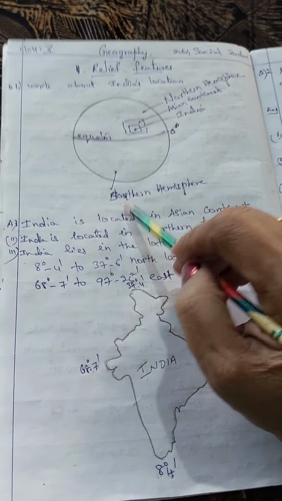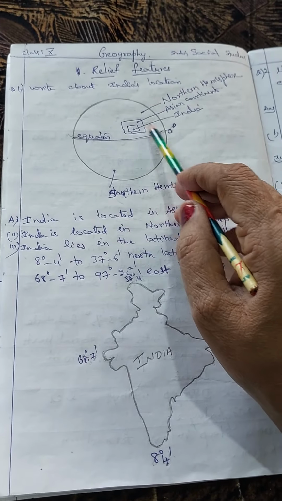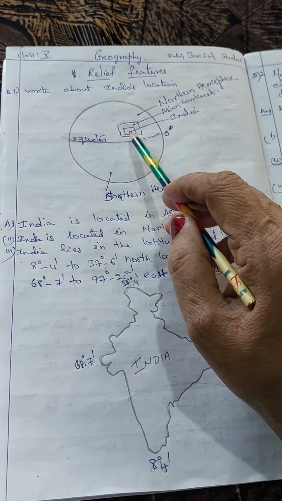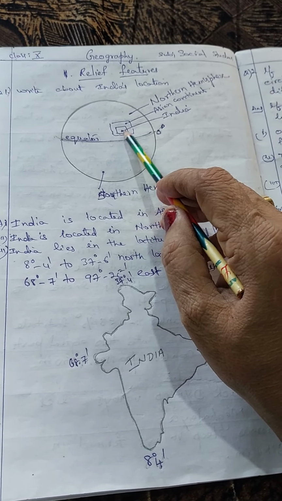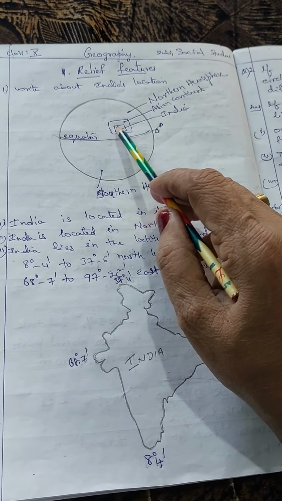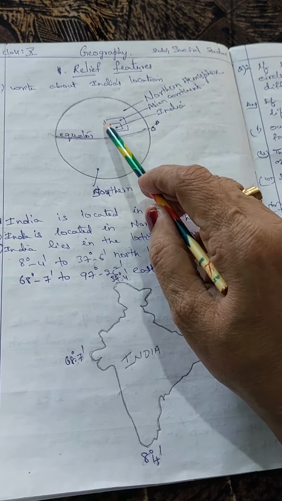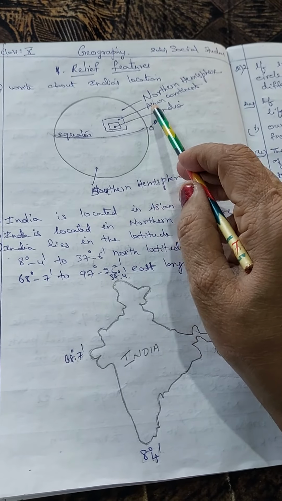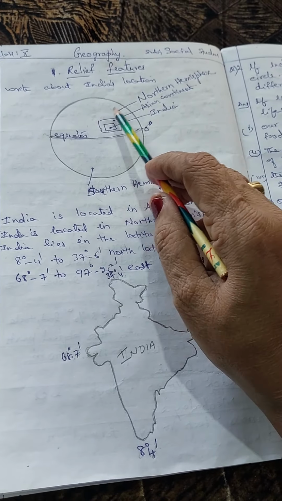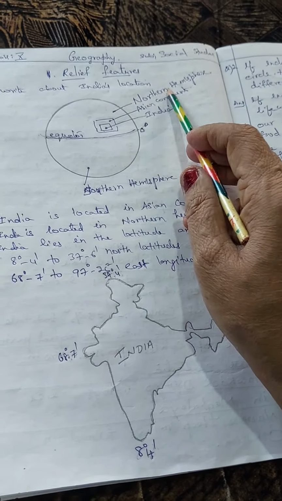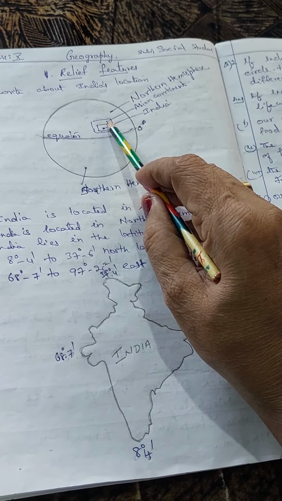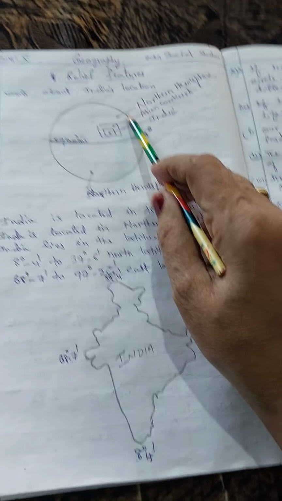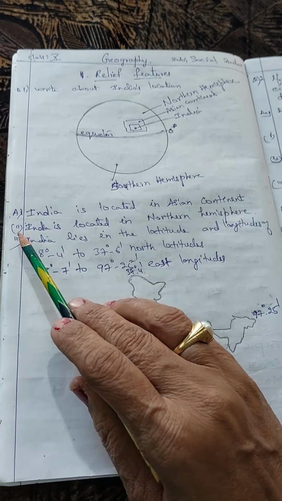Now we have to see India's location. We have seen 2 boxes here, children. The first box is marking and showing India. And this box shows the Asian continent. And then here the northern hemisphere. That means India is located in the Asian continent in the northern hemisphere. That's for sure. Now we'll see the answer.